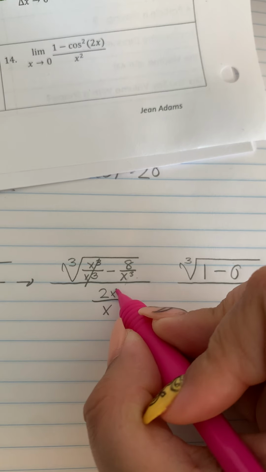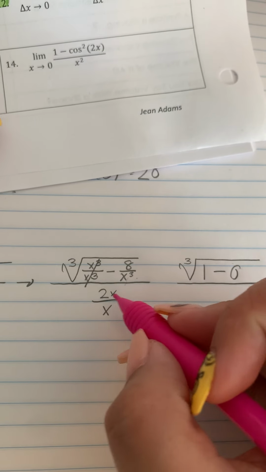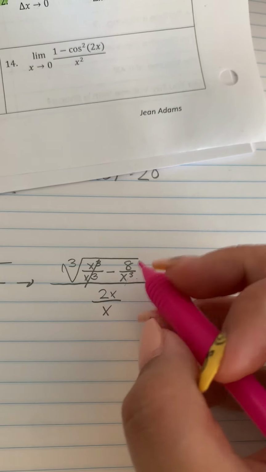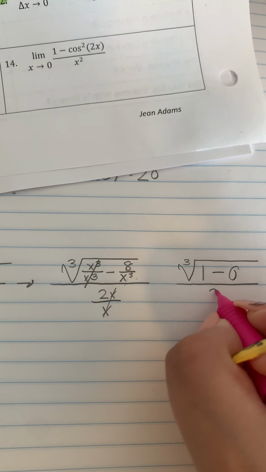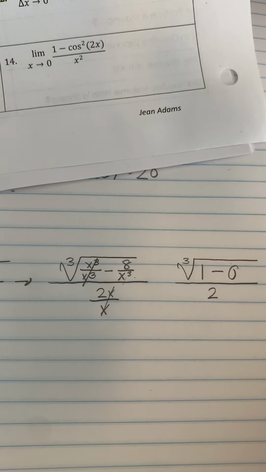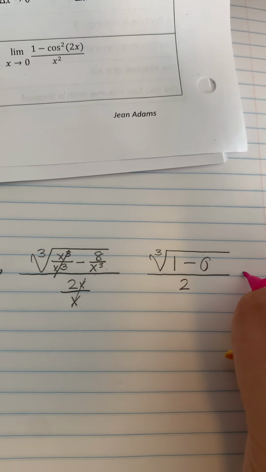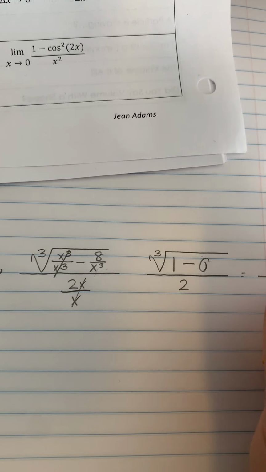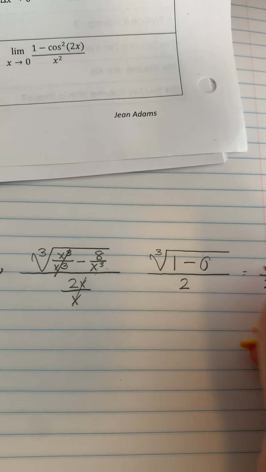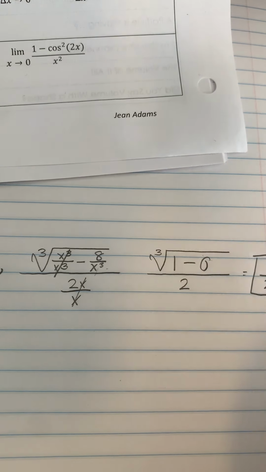Then here, I can think about 2x over x. I can think about the x's canceling out, and I'm left with just 2. Now, the cube root of 1 minus 0 is just 1. And then 2 is just 2. So my answer becomes 1/2.